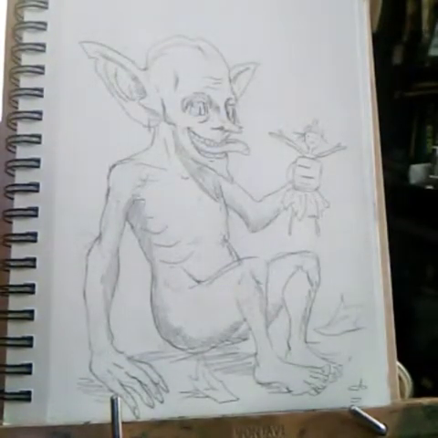Now, the next episode, I'll paint him so that you guys can get a little bit more detail. But yeah, this one's a fun creature.